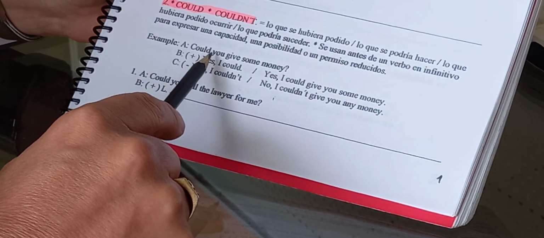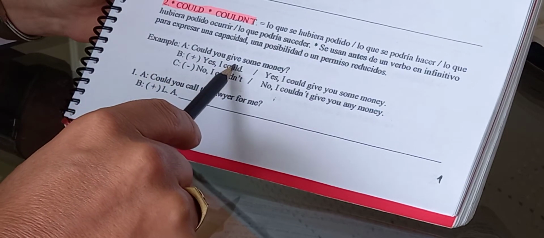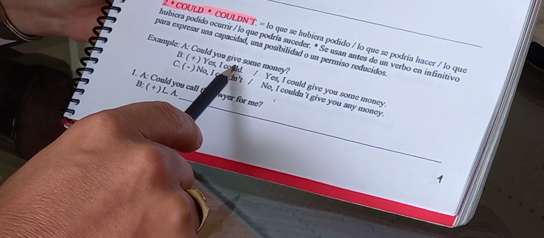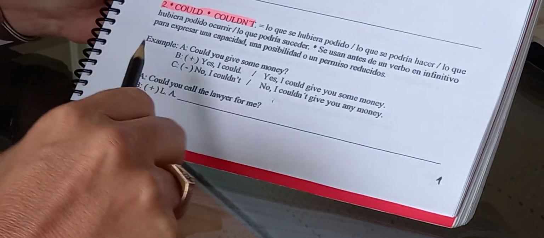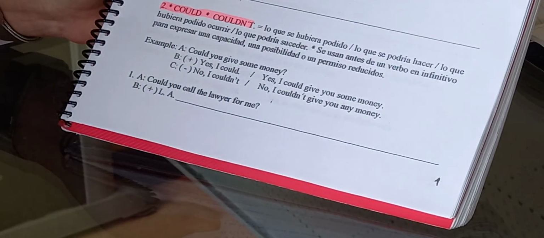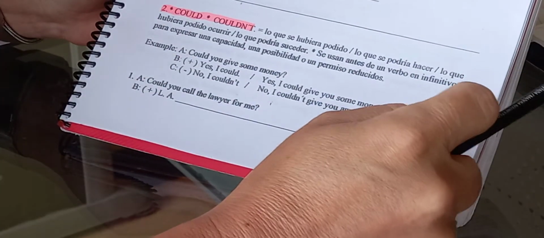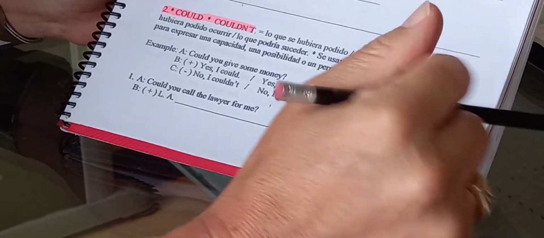Could you buy me some snacks? No, I couldn't. Why? Well, because I don't have any money, but maybe tomorrow. Thank you.